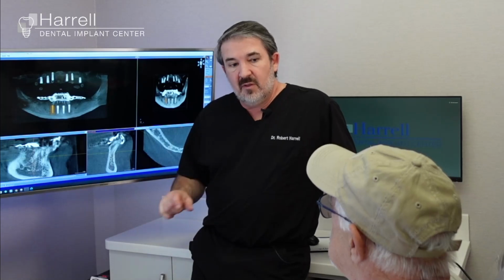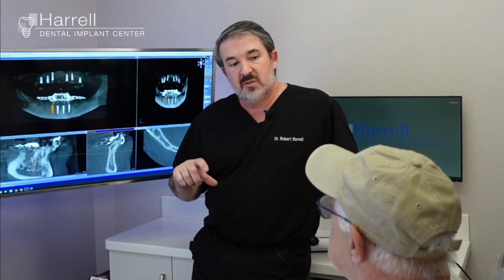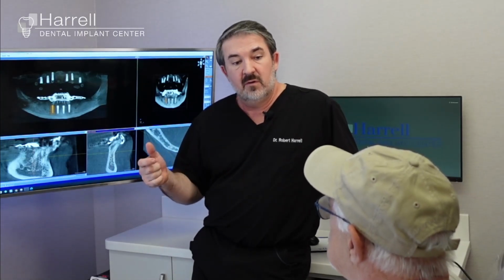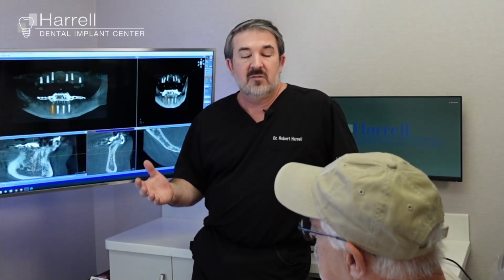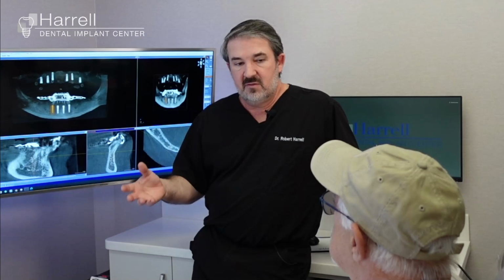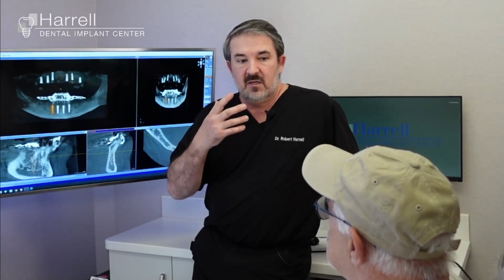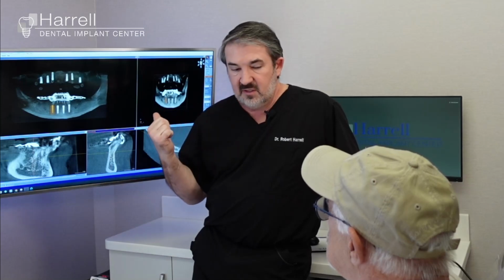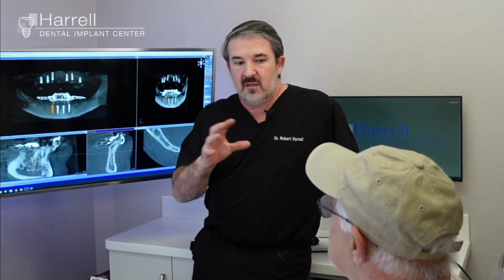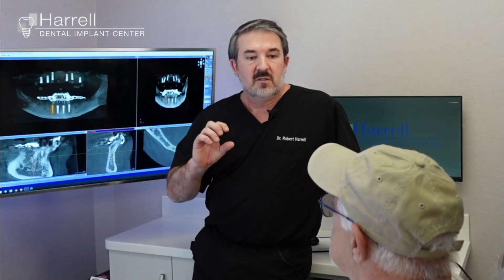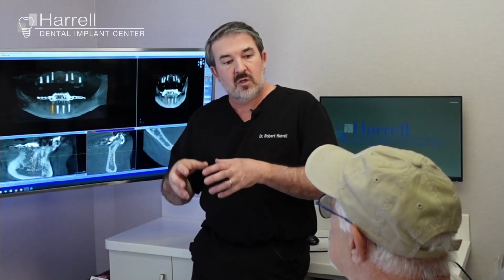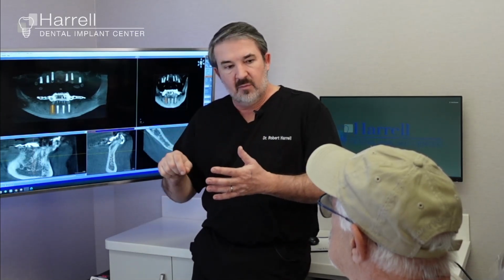Then at the 3-month interval, you'll come back and we'll start the process of converting you over to your final set. That's usually a series of about 3 or 4 appointments. We go through some of the similar records from the initial phase, where we would take the face scan and the intraoral scan, another CT scan. All that data goes back into the software so that we can see where you currently are. We locate all the implants within the software. That's where we make all the adjustments.